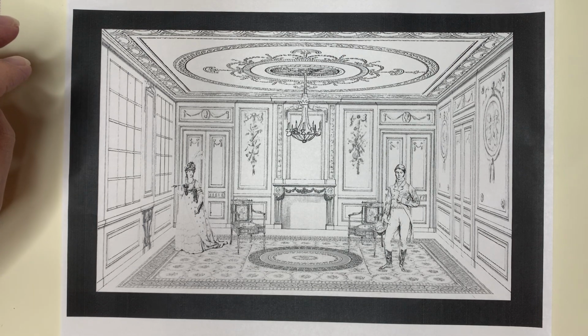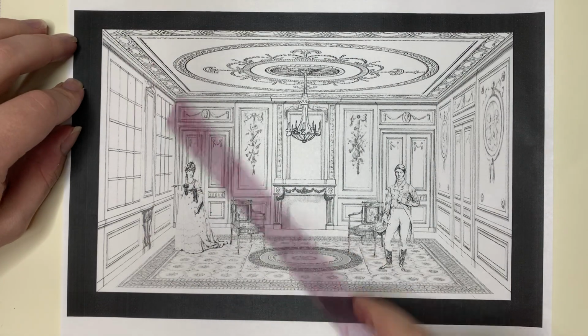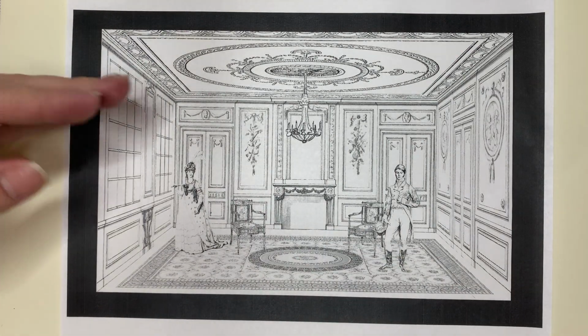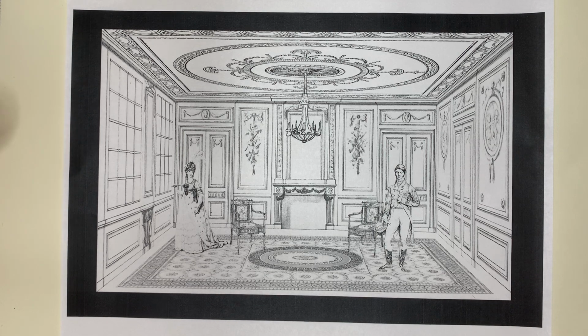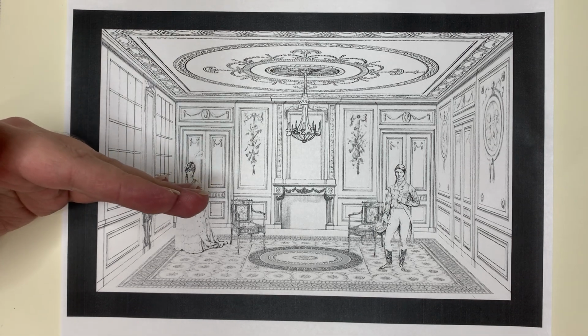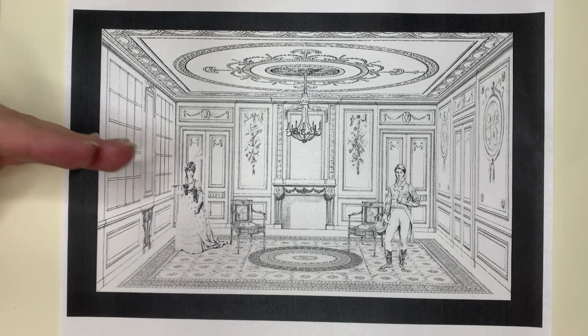I'm going to do my demo for this, assuming that this is a west-facing window and it's about 7 p.m. So the light's going to be just blasting through these windows, right? Just blasting through them.